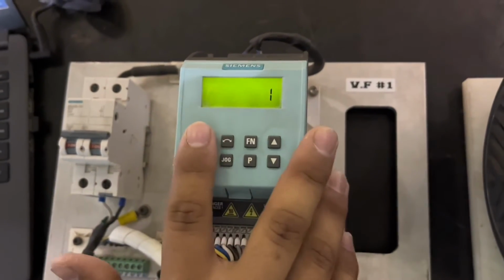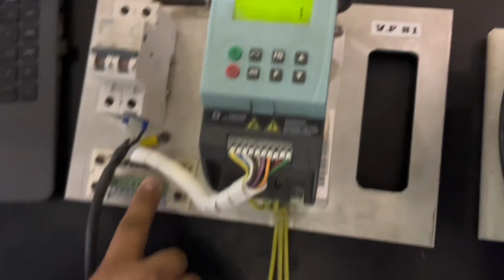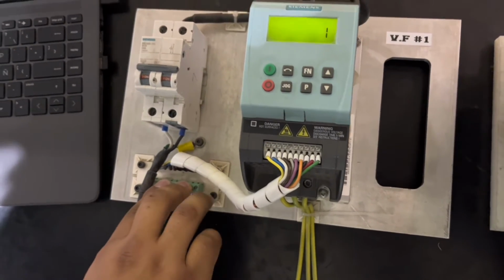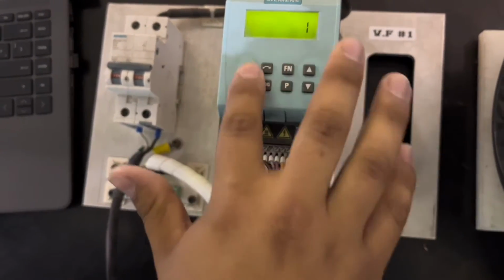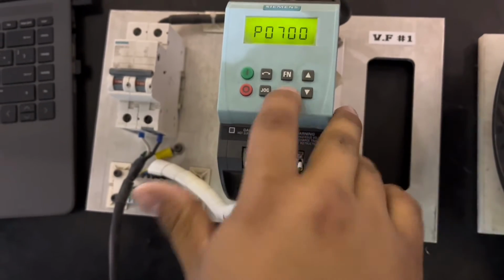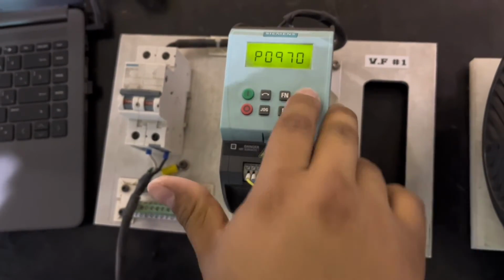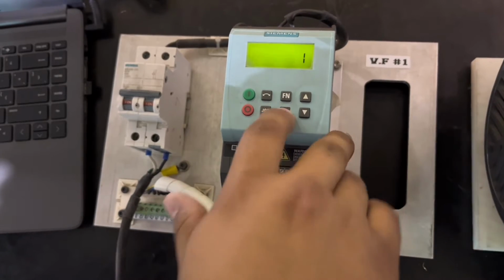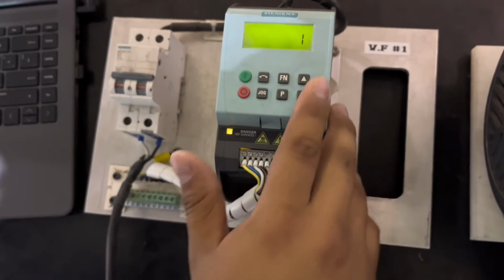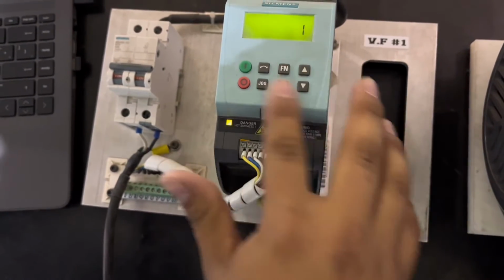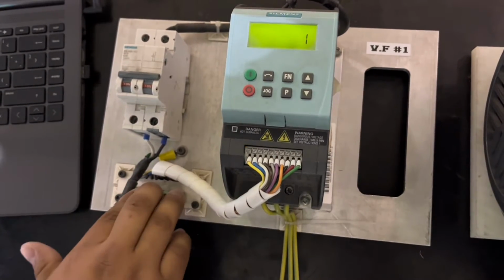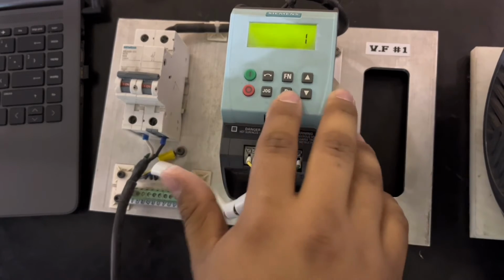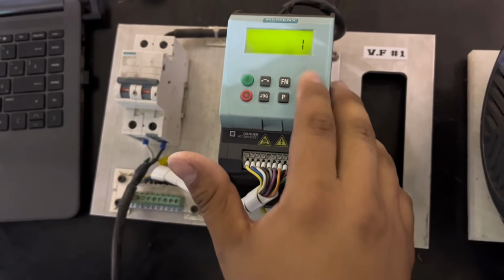Then we move to P700, which defines the command source selection, determining where the motor start-stop control will come from. We set this to option 1. Now moving on to P1000, this parameter selects the frequency setpoint source, allowing us to choose whether we control the speed using the arrow buttons or an external controller. Since we will modify this using the arrow buttons, we configure it as option 1.